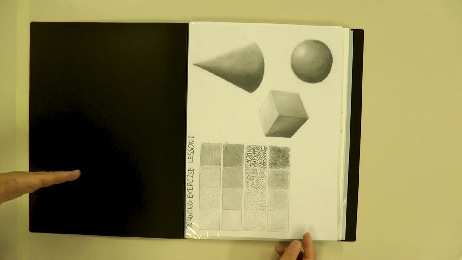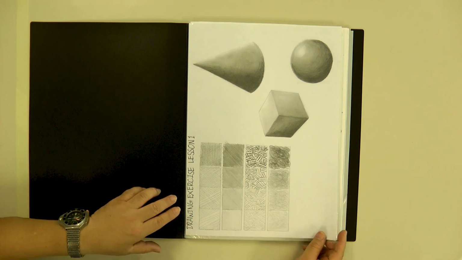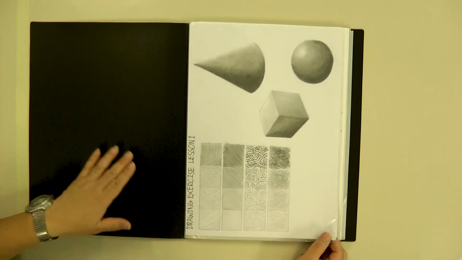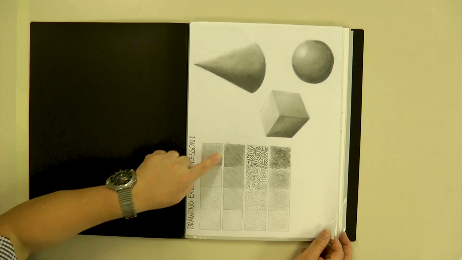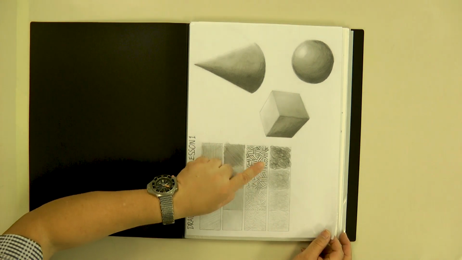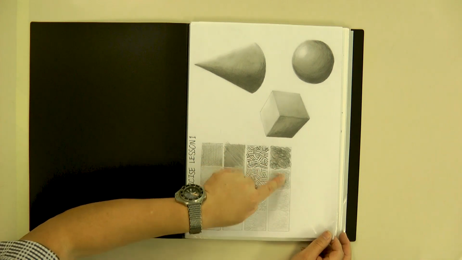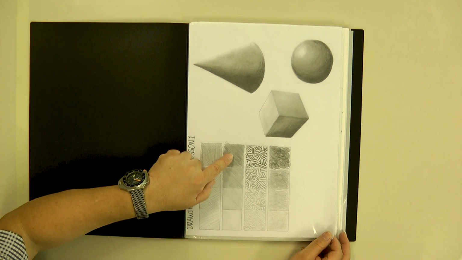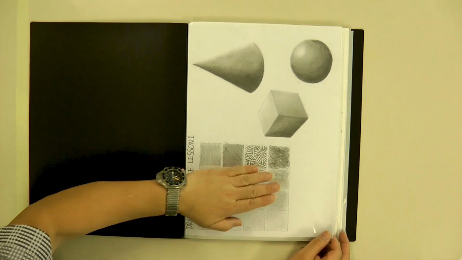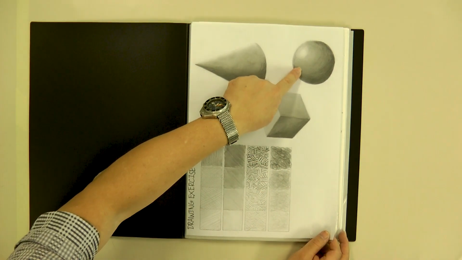Now let me just show you another student's work. On this page, you have your practice: hatching, shading, what I call rattan, and squiggles. The whole idea is for you to go from light to darker. These are just methods, but usually what we do is shading.